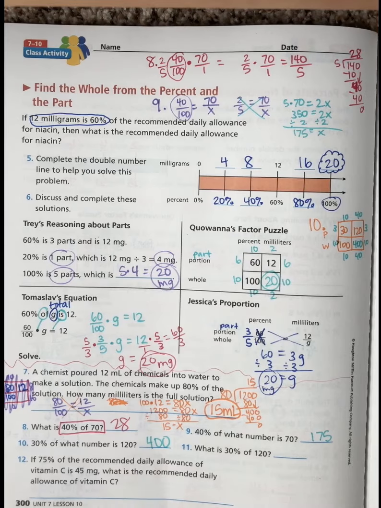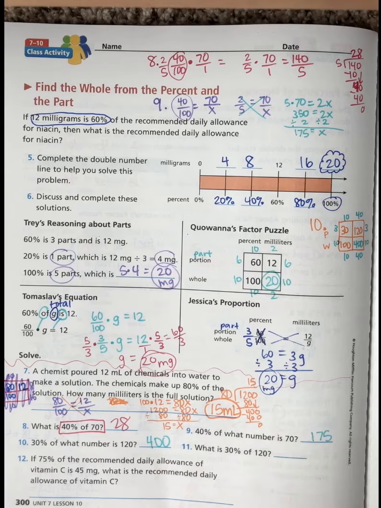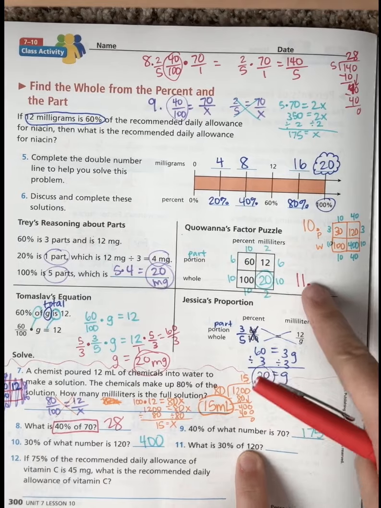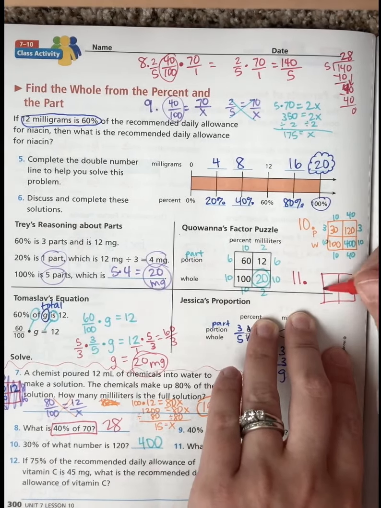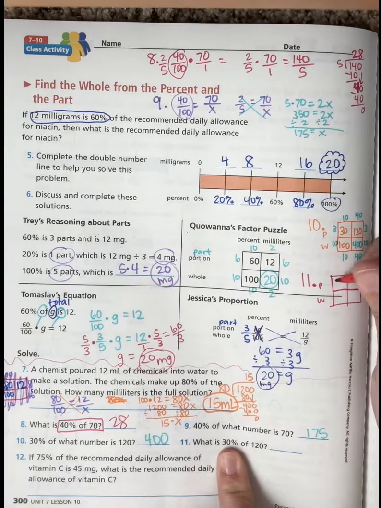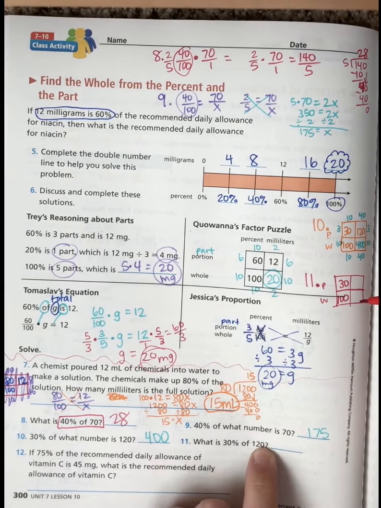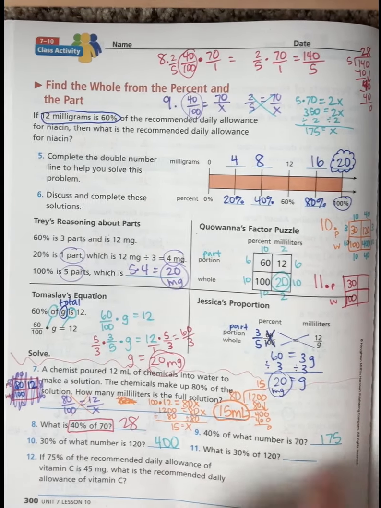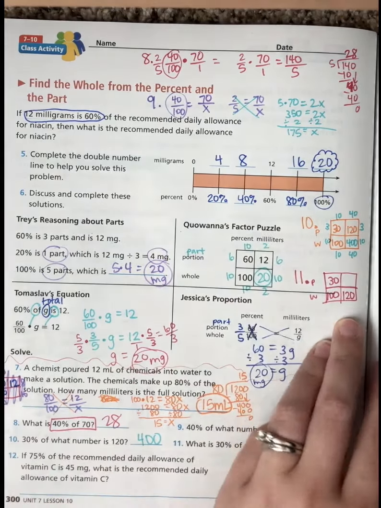Okay, number 11. What is 30% of 120? Okay, I'm going to solve 11 right here. So my work for 11 is going to be up here. 30% of 120. I'm going to try another factor puzzle. Hopefully I don't run into any trouble with fractions and decimals. Okay, so I'm going to do a part to a whole. 30%, I'm going to do 30 out of 100. And now is 120 on the top or the bottom? 30% of 120, if it's just of 120, 120 is my total. So that is my whole on the bottom. And my missing number is on top.